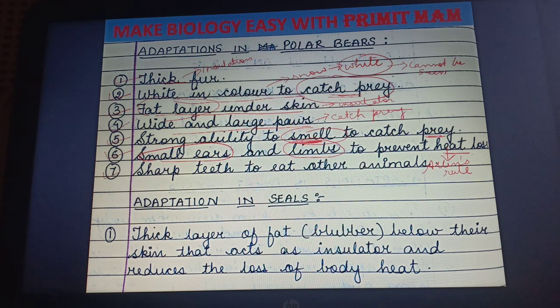And the seventh adaptation is they have sharp teeth to eat other animals. Their teeth are very sharp with which they can eat other animals or their prey. Now the next topic is adaptation in seals.